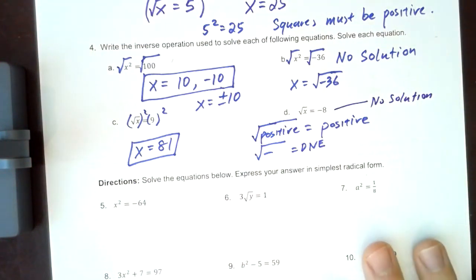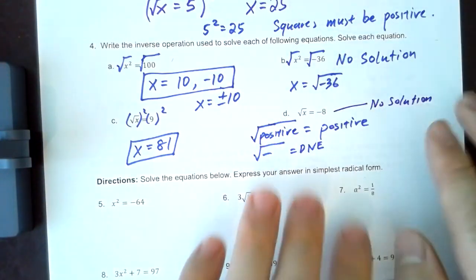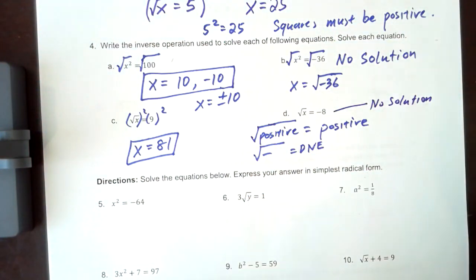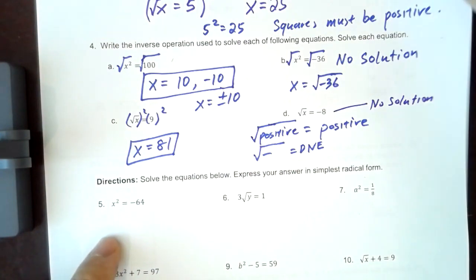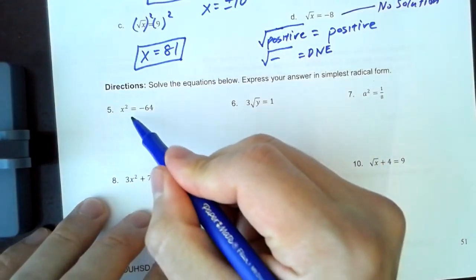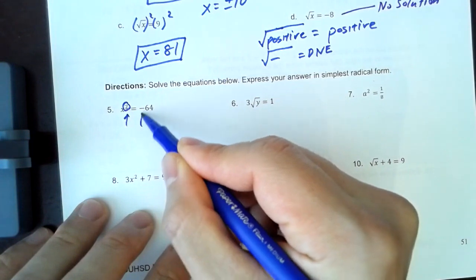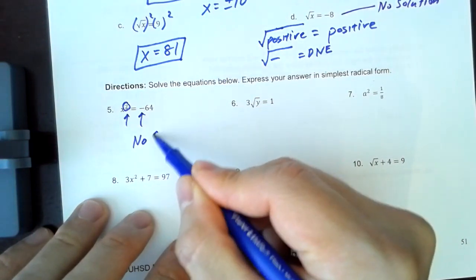Okay. We're just using inverse operations today. Okay, so I think here, this portion of the lesson, you have to be very, very clear why it doesn't exist. When you square something, it should never be negative. So you'll see that this lesson has a lot of curveballs. Right away, number 5 gives you x squared equals negative 64. And I don't even have to do anything. I know that this should not be negative. This is no solution.